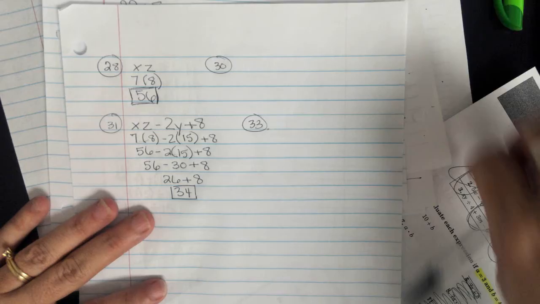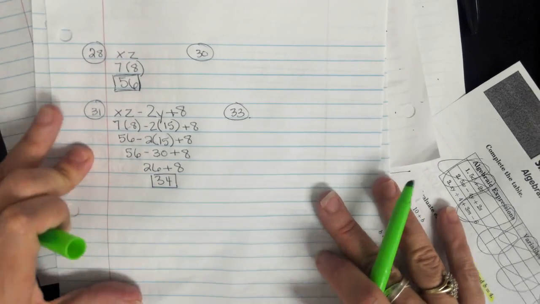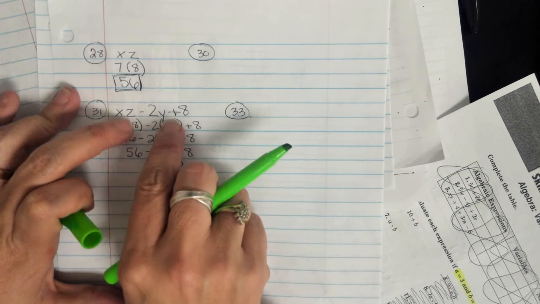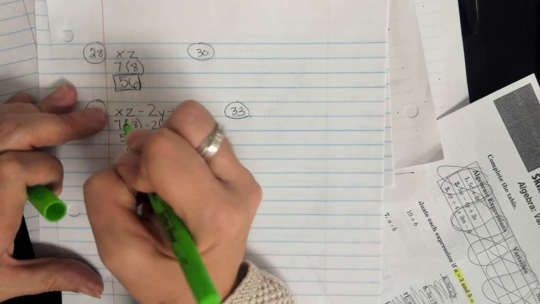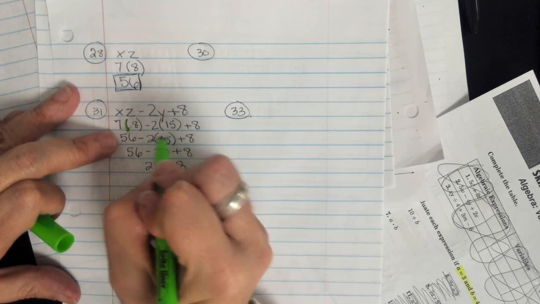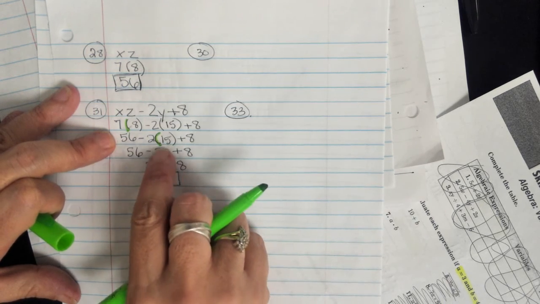Because looking at that, if I highlight what I did and why, there's no official parentheses or exponents. So I did this first because the multiply to get 56. Then looking at this step, I did this next for the multiply.